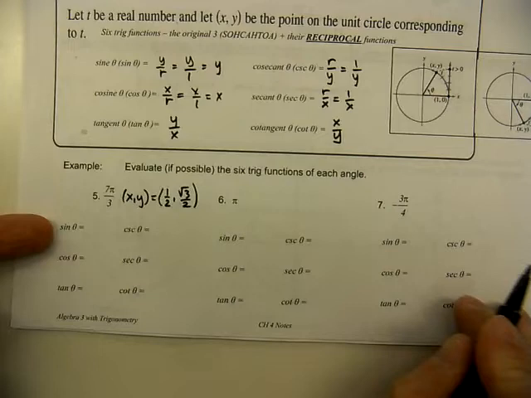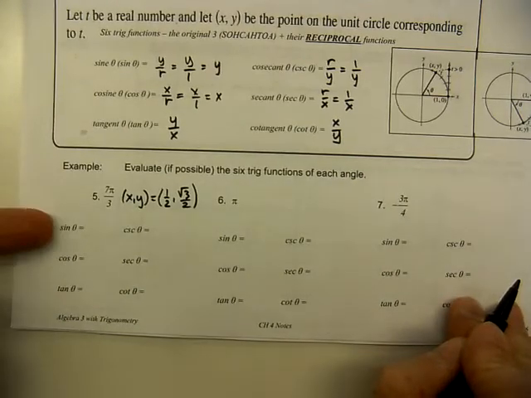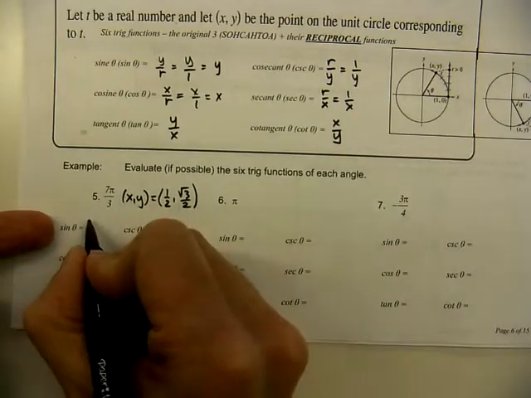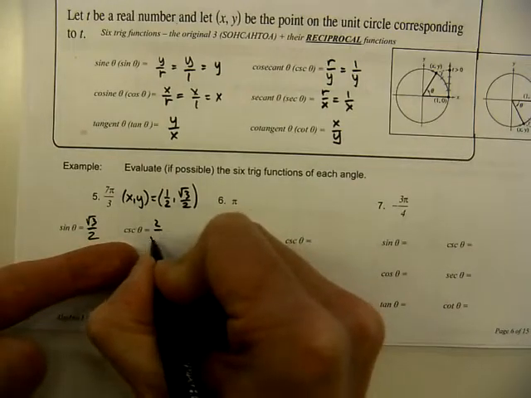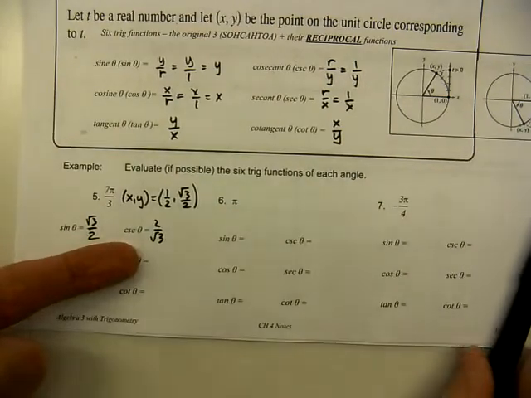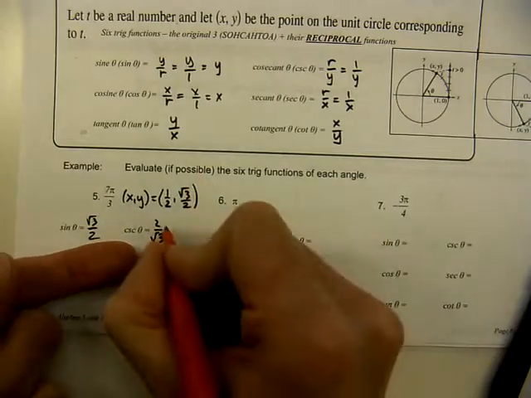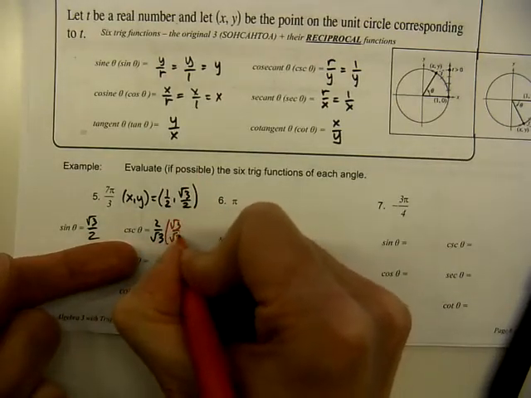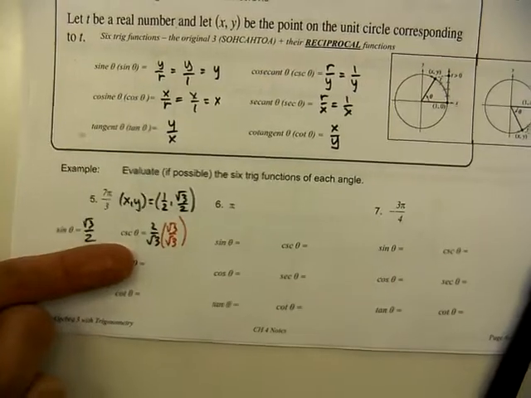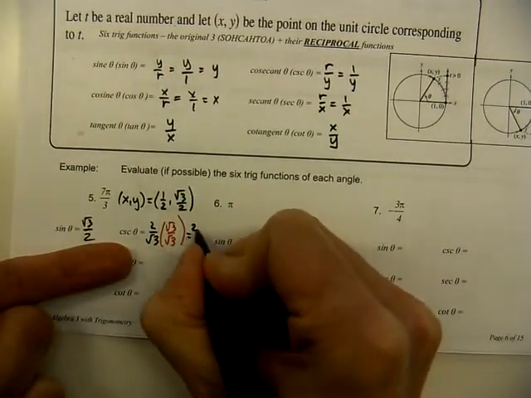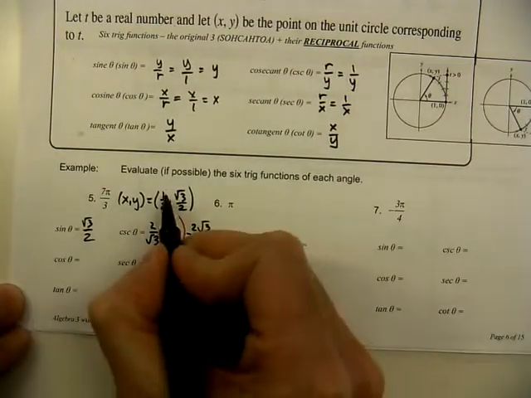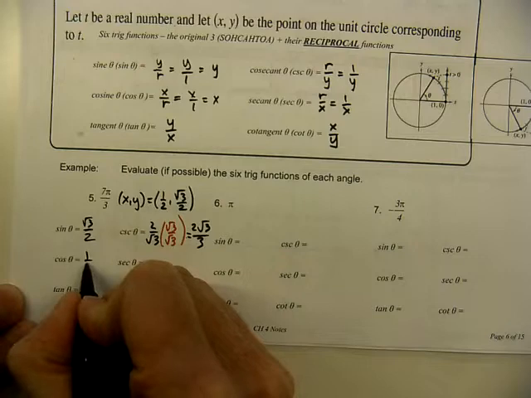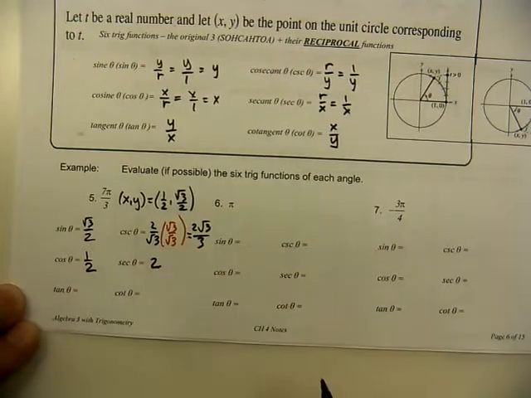Okay, notice the order in which they have set it up. They start with sine and then they go to cosine. So sine, that's associated with your y coordinate, so root 3 over 2. And then the reciprocal will be 2 over root 3. But you have to rationalize the denominator. Right, so that's what we're thinking, and the result of that is 2 root 3 over 3. Cosine is associated with the x coordinate, so that's going to be your 1/2. Reciprocate that. That's easy enough.